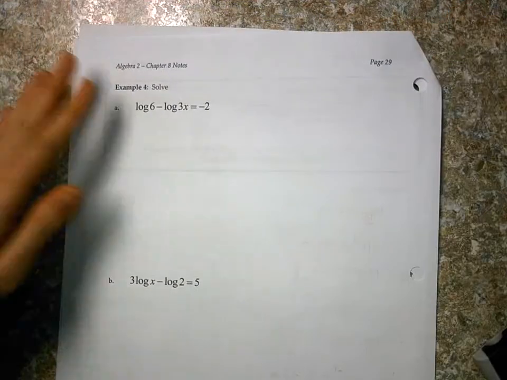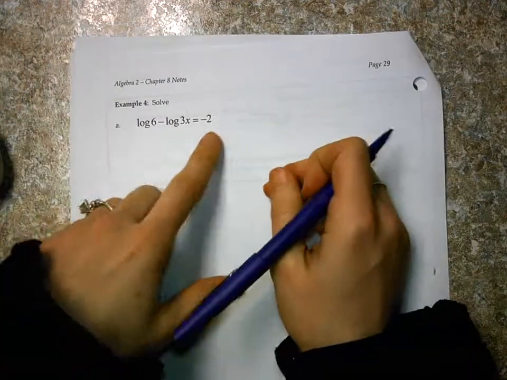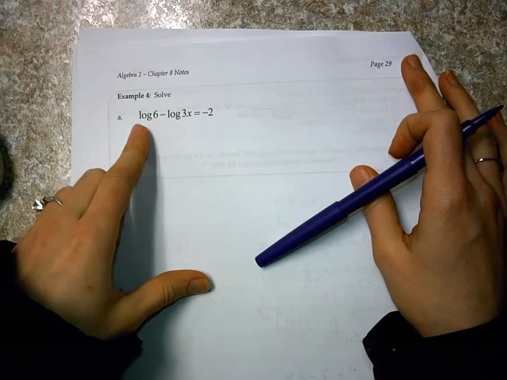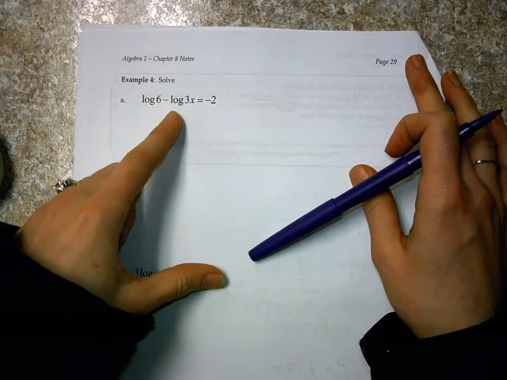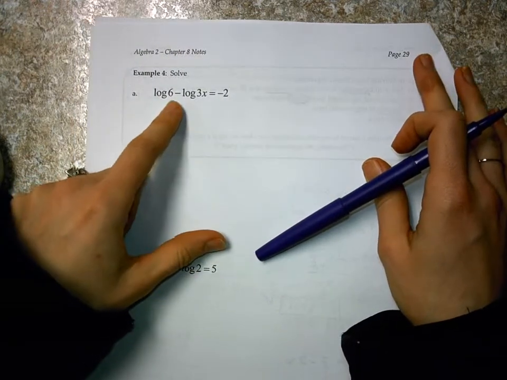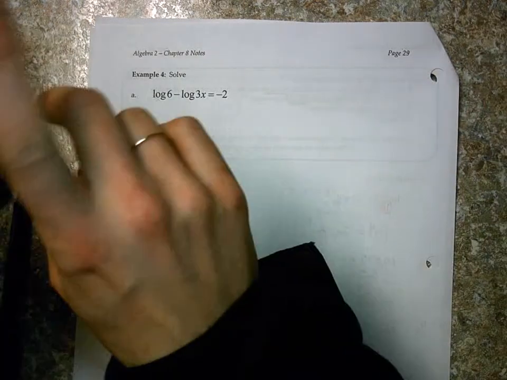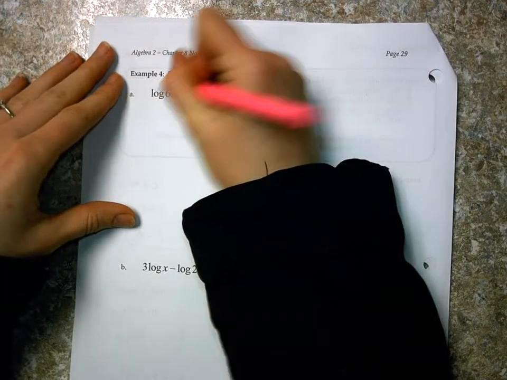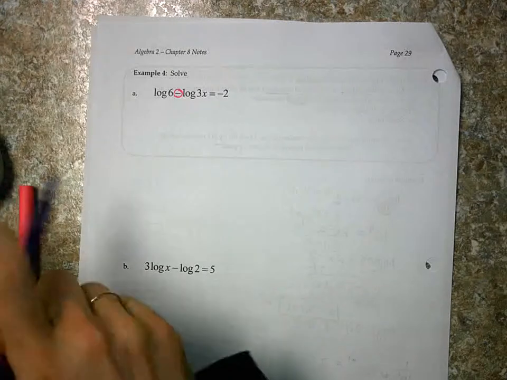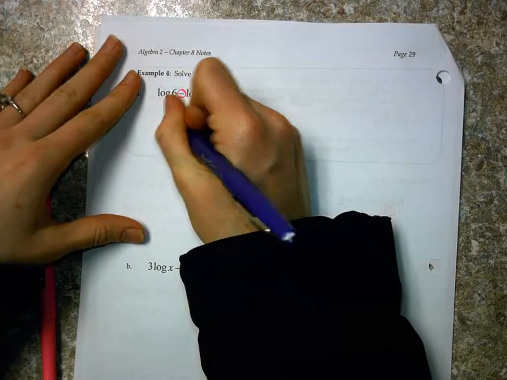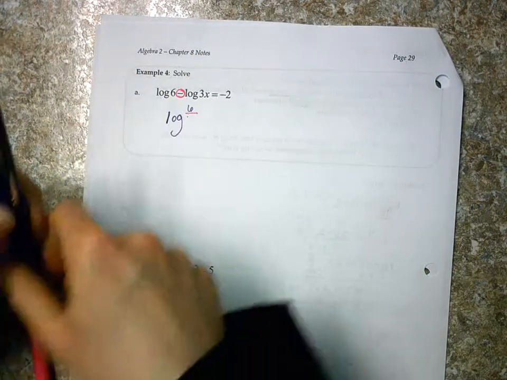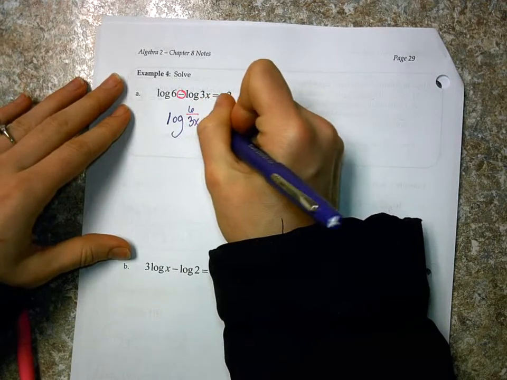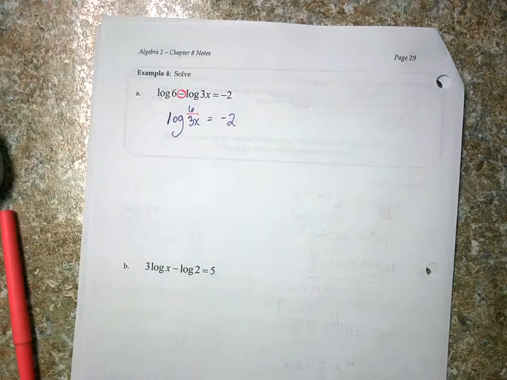Example 4. Now remember, all logs have to be to one side of the equation, so they are, but they have to be combined into a single log. So when I combine these into a single log, I need to use the properties that we looked at on Wednesday. If I look at 2 logs that have a minus sign between them, to convert them to one log, we use the quotient property. So I'm going to use division, log of 6 divided by 3x, to combine those 2 logs into one, and that's equal to negative 2.